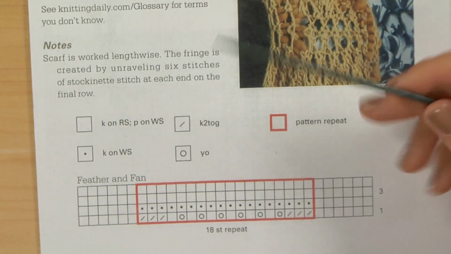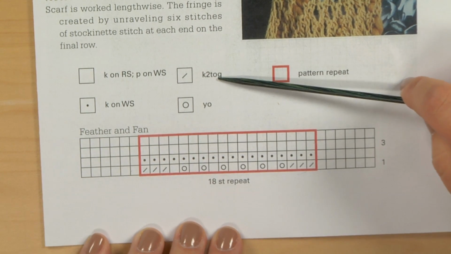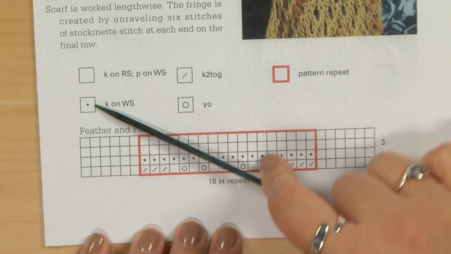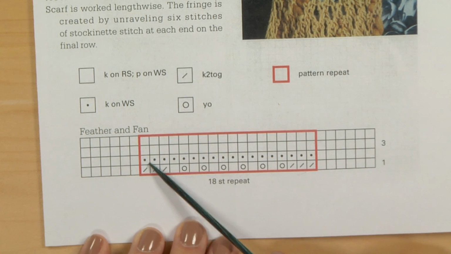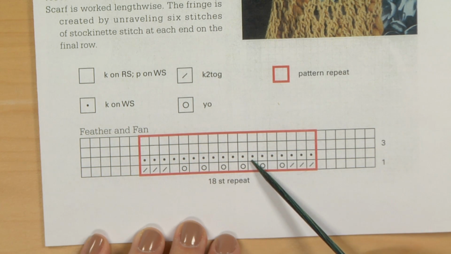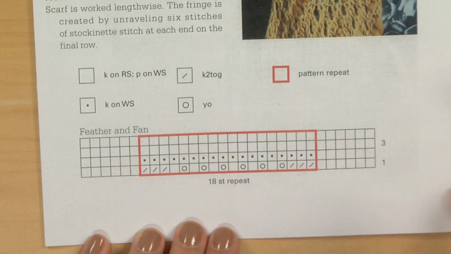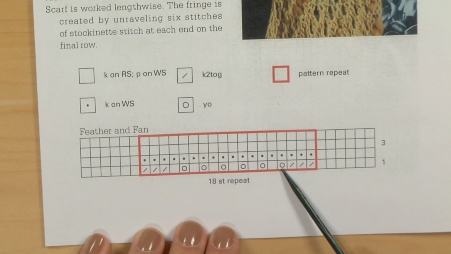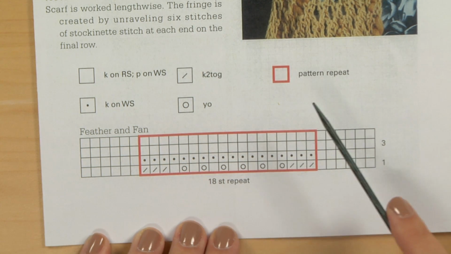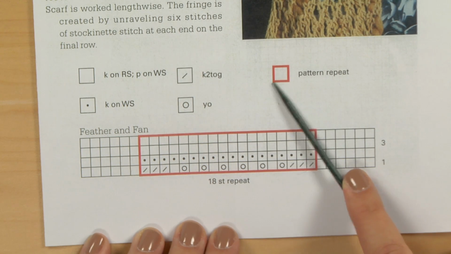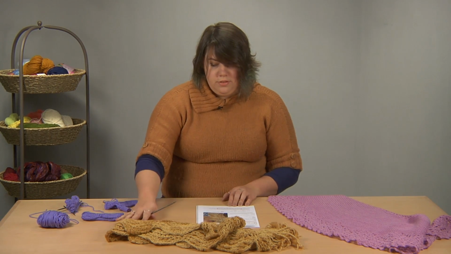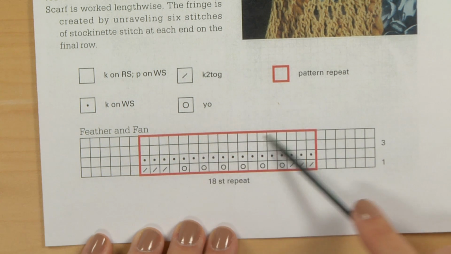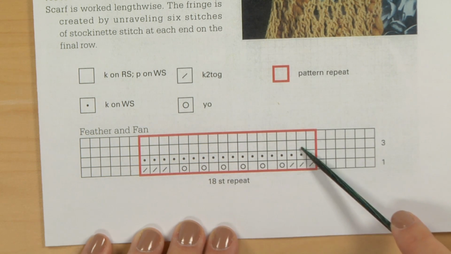This is a knit 2 together symbol. It's a decrease, and I'll demonstrate that for you in just a second. This box is telling us to knit on the wrong side. Where we see these, we're going to knit those stitches when working back and forth in rows on the wrong side. The circle stands for YO, or yarn over, and it just means we're going to bring the yarn over the needle. The red box is the pattern repeat, and that means if we were going to make the entire scarf, we would work the stitches within the red box over and over until we reach the end of the pattern.